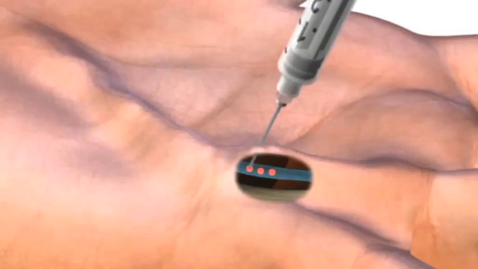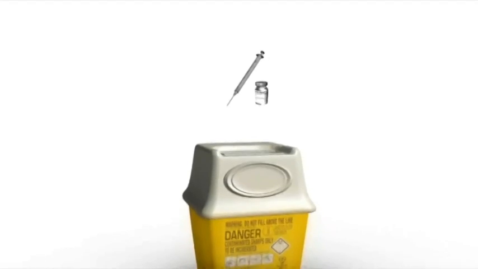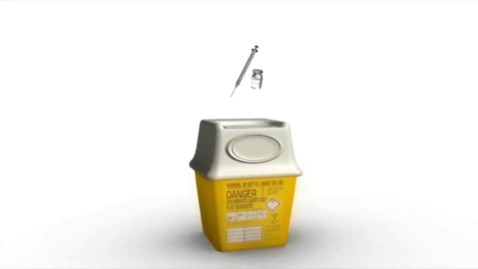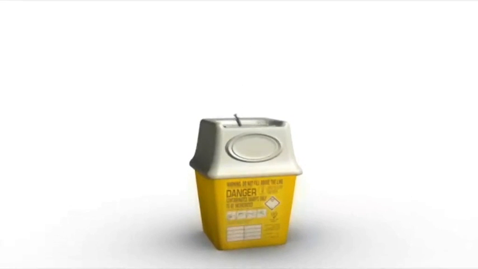Once the injection is complete, discard the syringe and any unused portions of the reconstituted solution. Do not store, pool or reuse unused portions of the reconstituted solution.